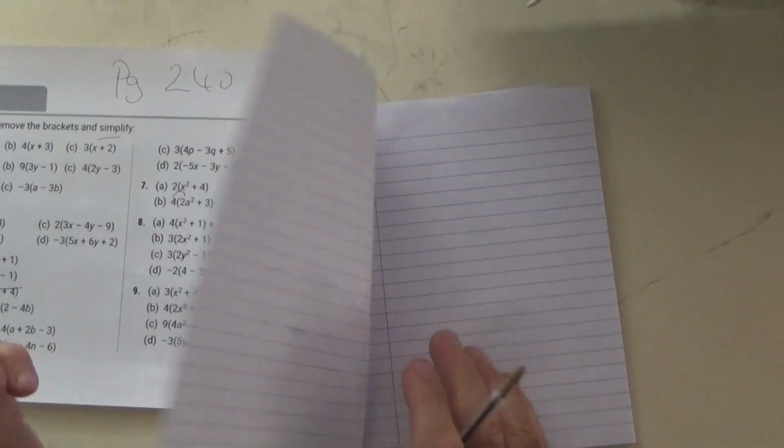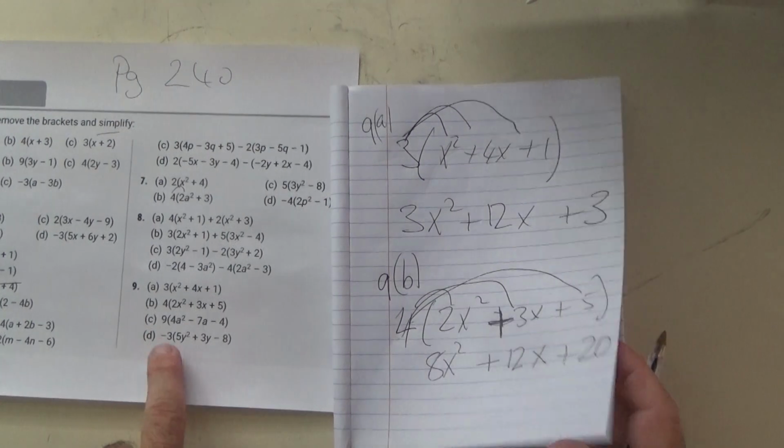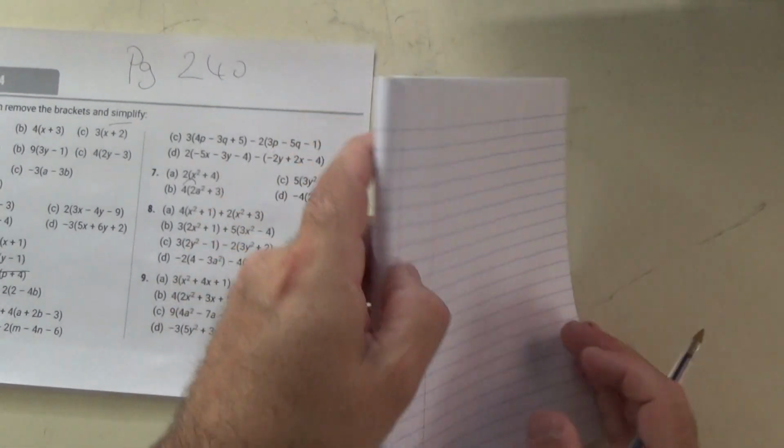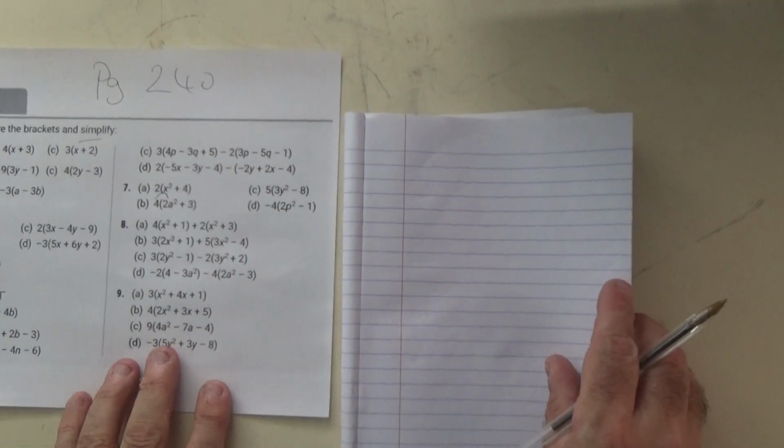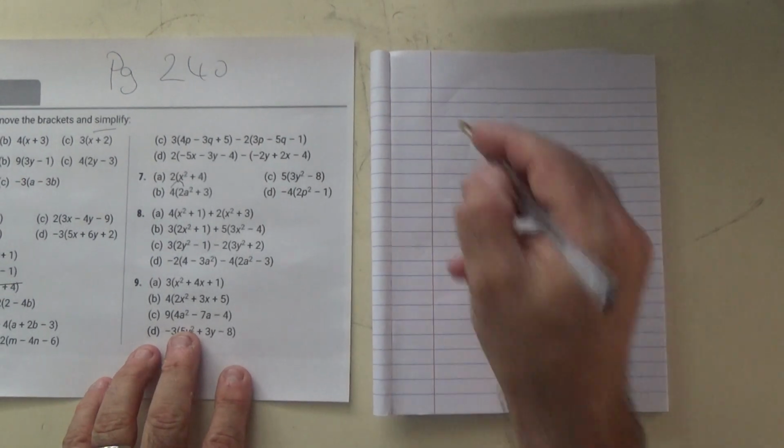Okay. Now how are we getting on? 9b. We have 2 more to do in this section. I think this gave you long enough homework. It might take you half an hour. But as I say, it's worth getting that practice in.